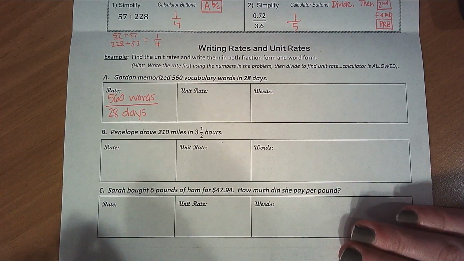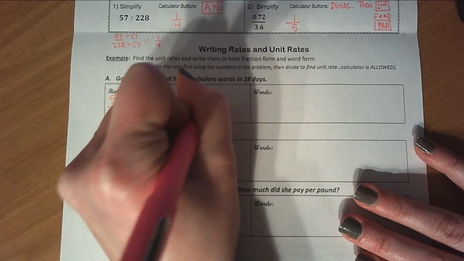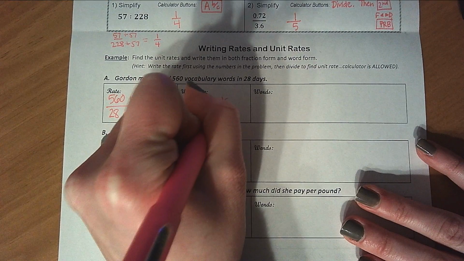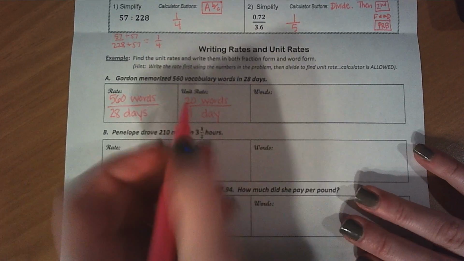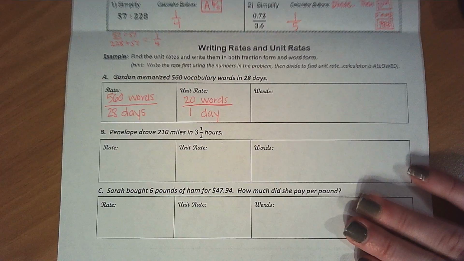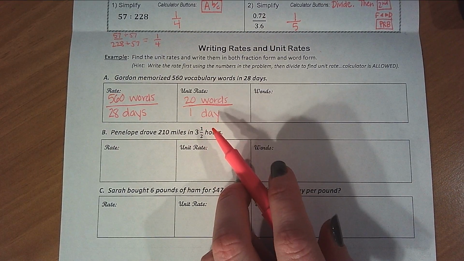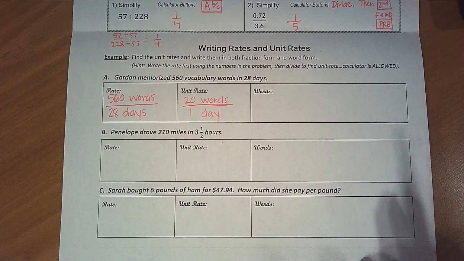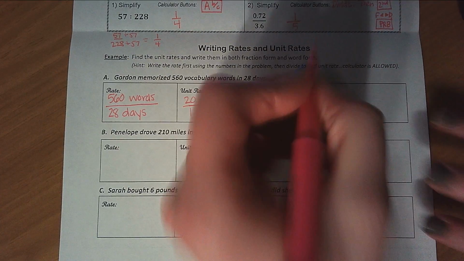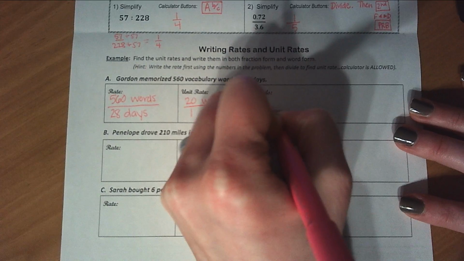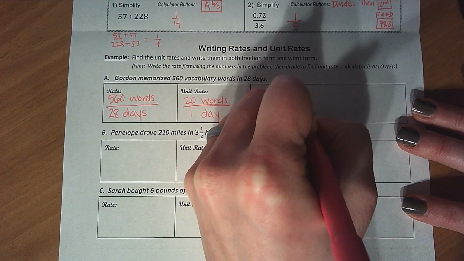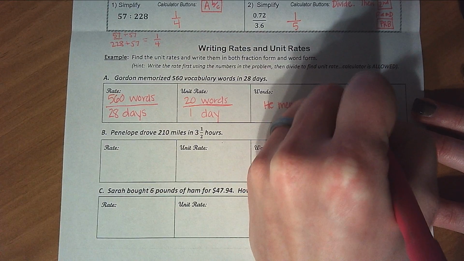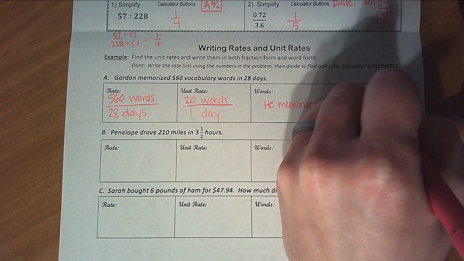And so my unit rate with words is 20 words for every 1 day is how many he learned. Notice that my denominator is 1. That's what makes this a unit rate. And I have labels with rates and unit rates. Because they're two different quantities, we need labels. We need to know what we're talking about. And so in words, what that means is he learns, or he memorized, 20 words per day.